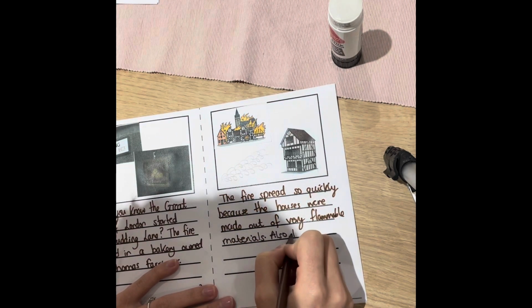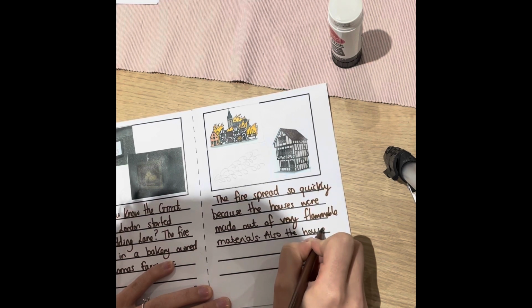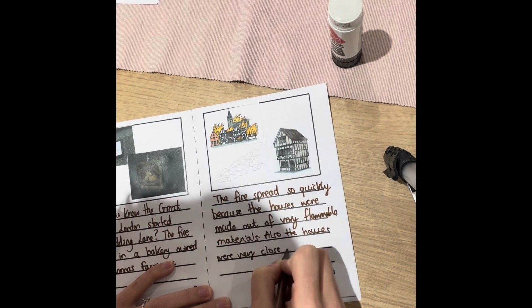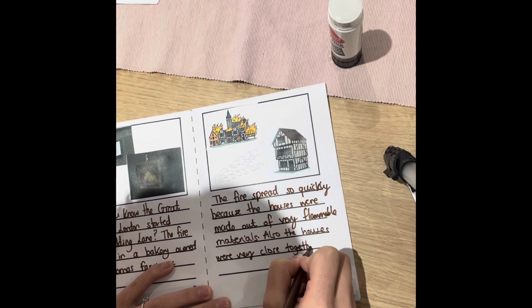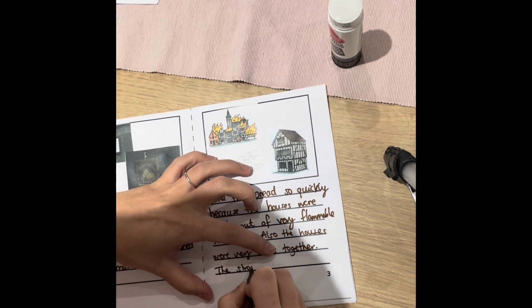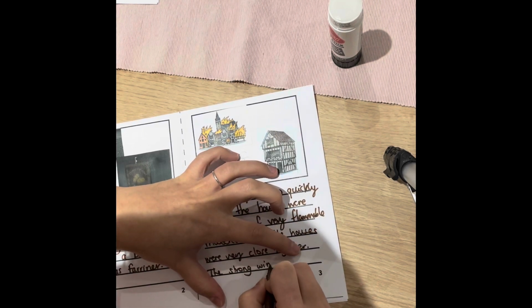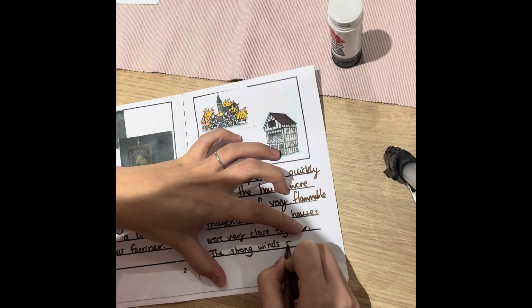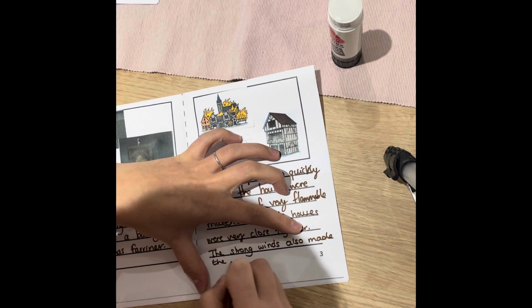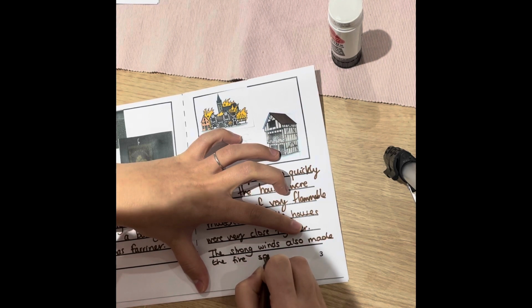Also, the houses were very close together. The strong winds also made the fire spread.